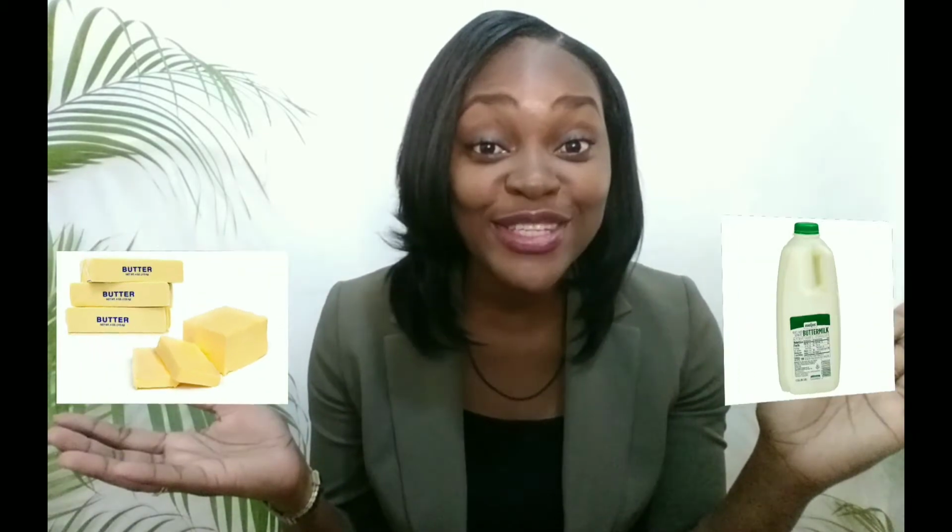Now, can you tell which dairy product we'll be looking at in today's session? If you said butter, you are correct. So we're looking at butter and also the byproduct, which is buttermilk. Stay tuned.